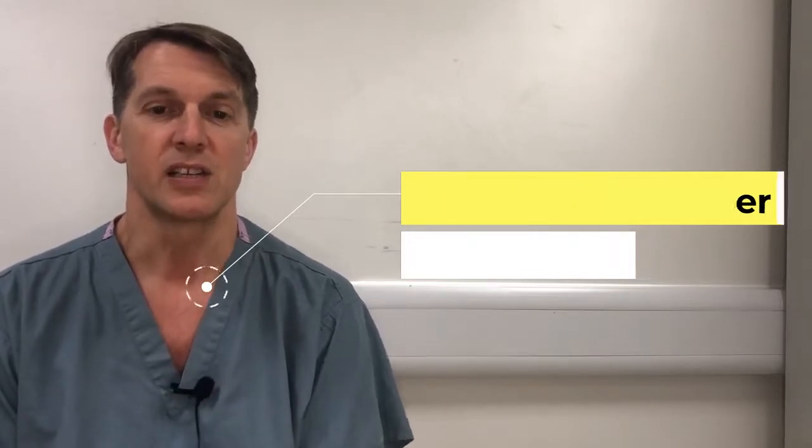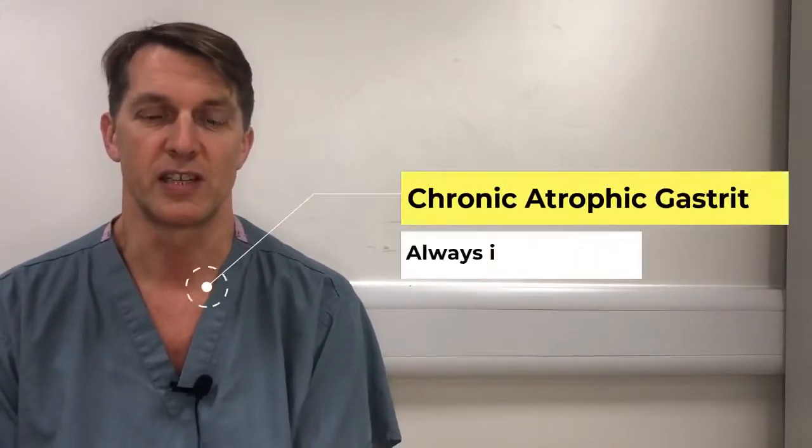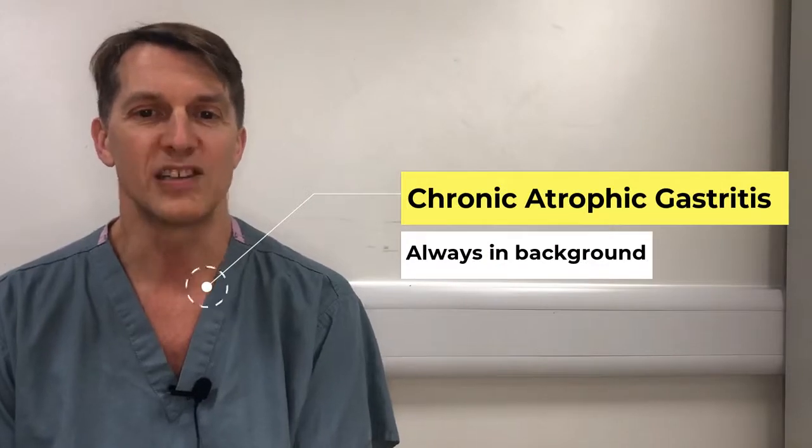Now, these lesions are hard to detect, but they are inevitably present in a background of chronic atrophic gastritis. In fact, nearly all glandular gastric cancers are on the background of chronic atrophic gastritis. Once the lesion's been identified, it needs to be assessed.